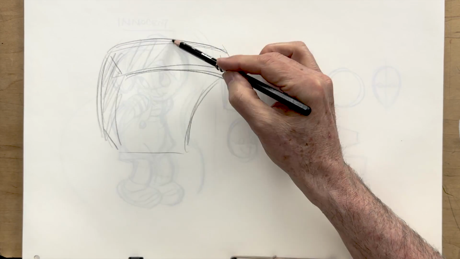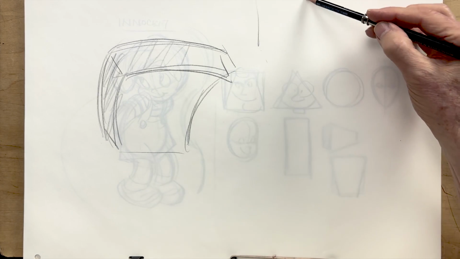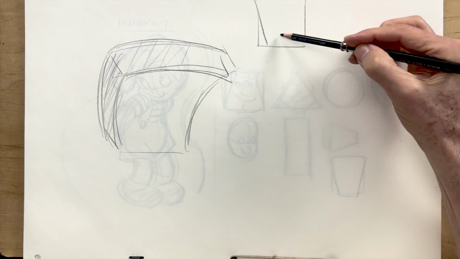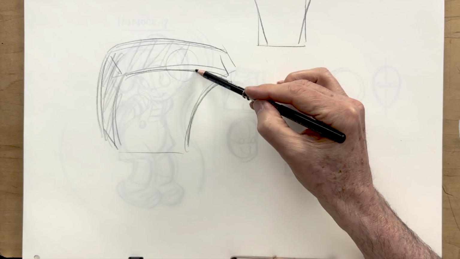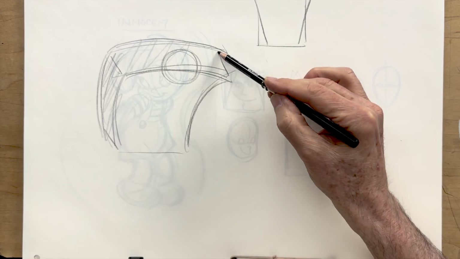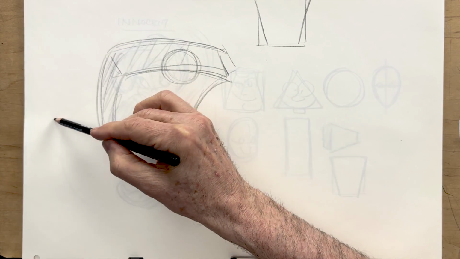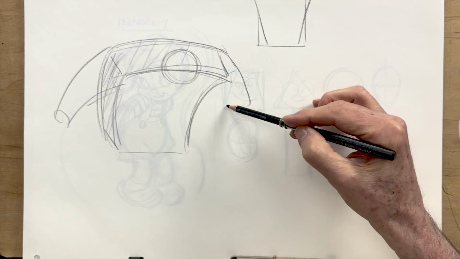I'll shade it in a little bit. So I've got a block shape that I've tapered in a little bit, and I'm bending him over. Attach the head right there at the corner of that block, and using big, thick tube shapes for arms.